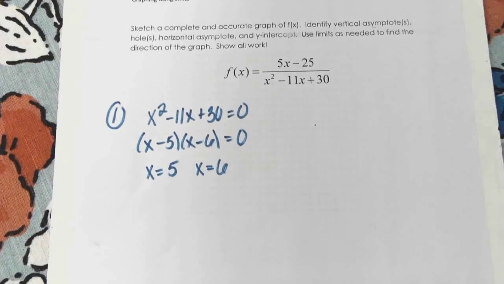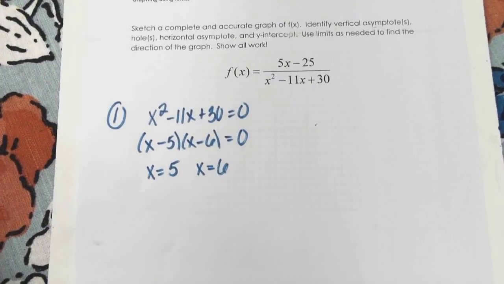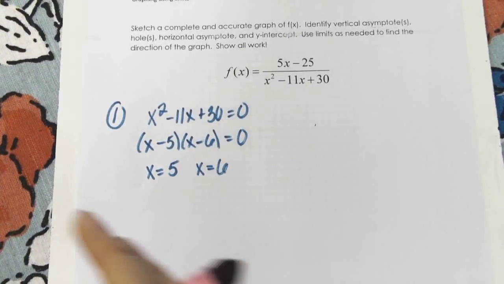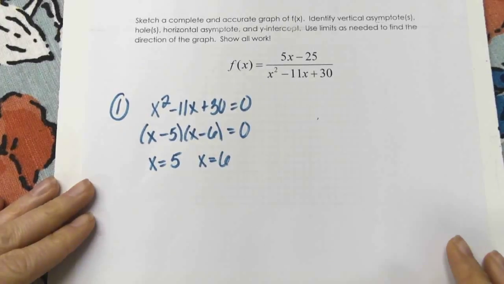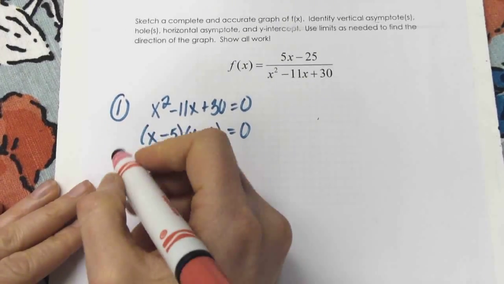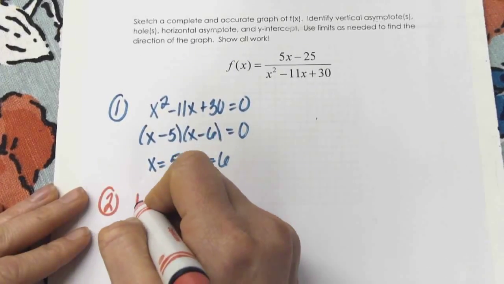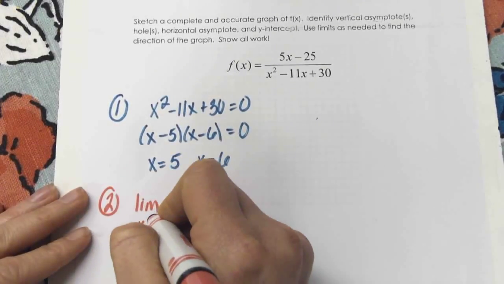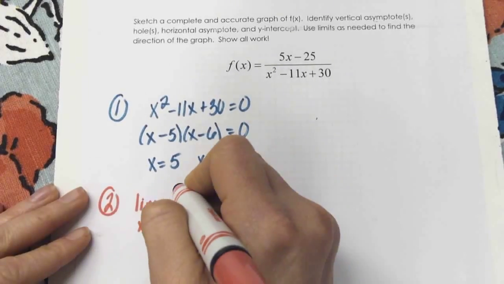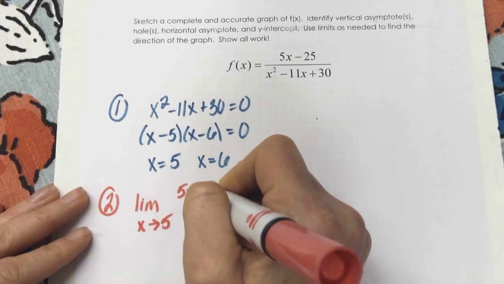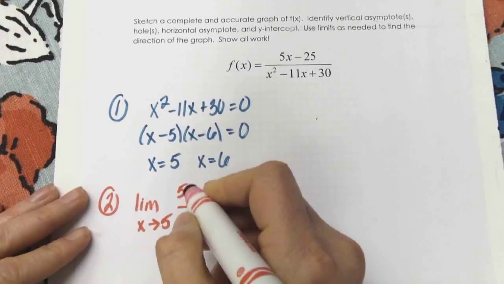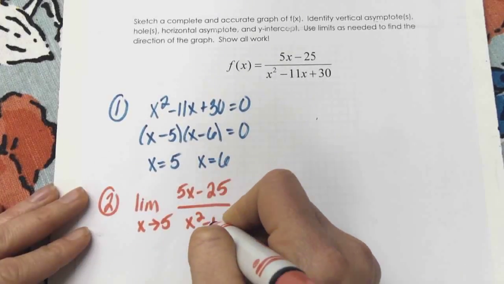So that's step one. Step two is I like to find out what is happening at those points of interest. Could it be a hole? Could it be a vertical asymptote? So what I do in step two is find the limit as x approaches both of those in the function. So it's the limit as x approaches 5 in our function.